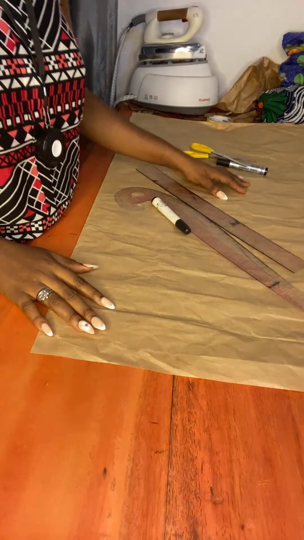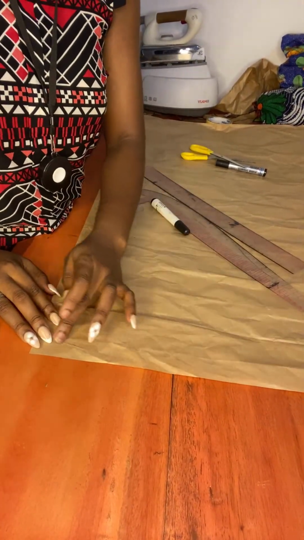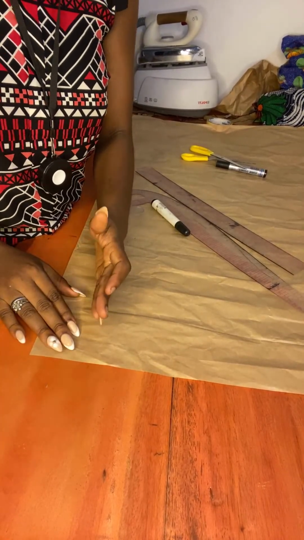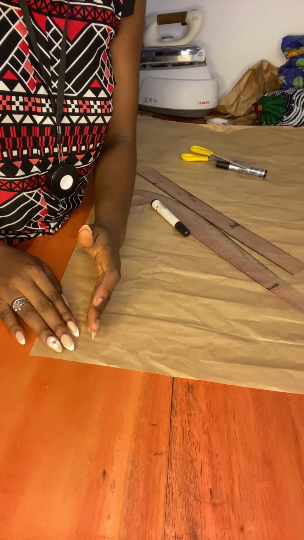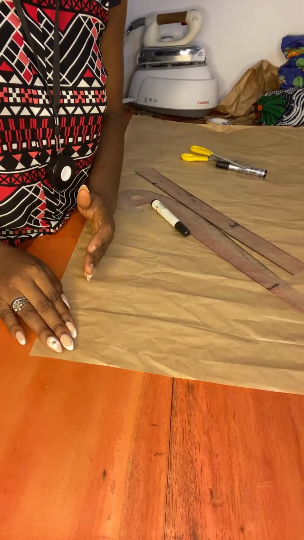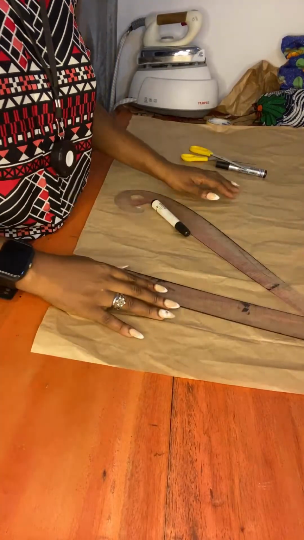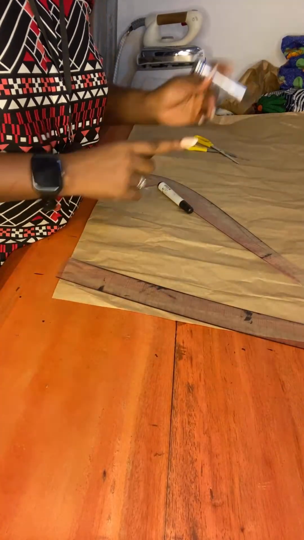So the first thing I want to do is to get my baseline. I usually get a baseline up here, and then we need 1.5 to 2 inches for our button, the button allowance. So I'll start with my baseline.